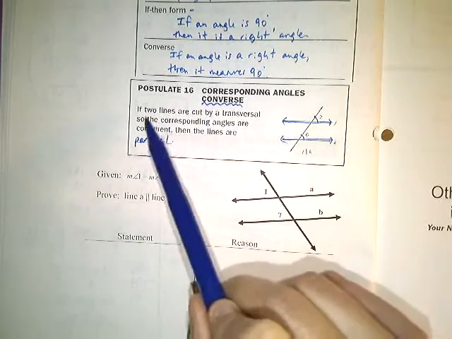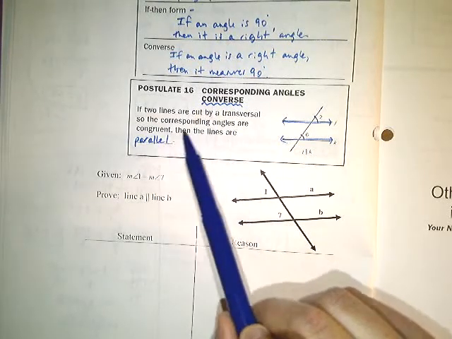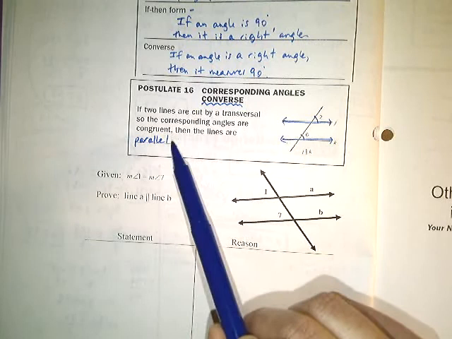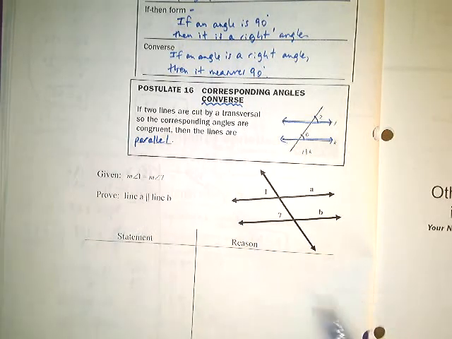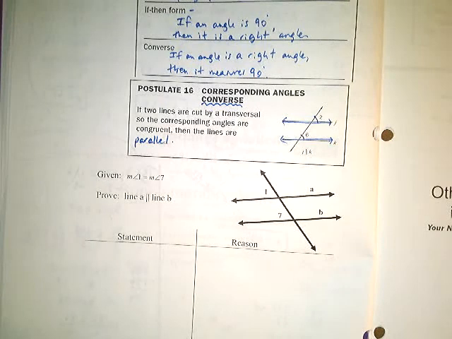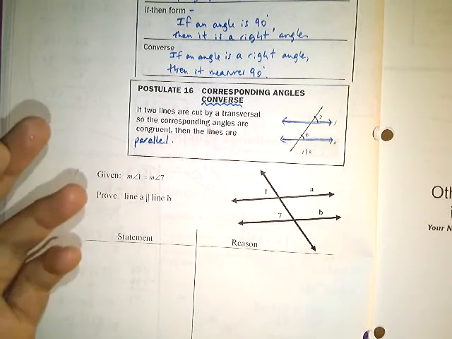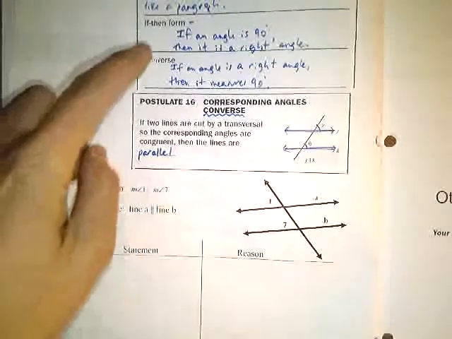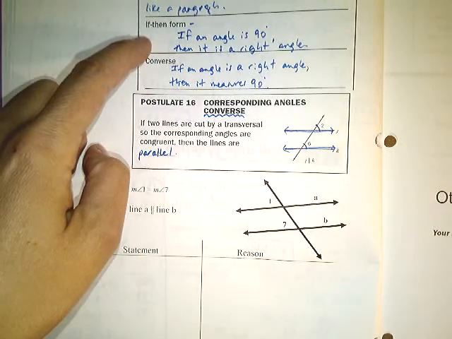The converse says if two lines are cut by a transversal so that the corresponding angles are congruent, comma, then the lines are parallel. So it's stating a truth. These two things have to be true together, but it's just stating it in the other order of the original if-then format. Okay? So let me see if I can find the corresponding angles postulate.